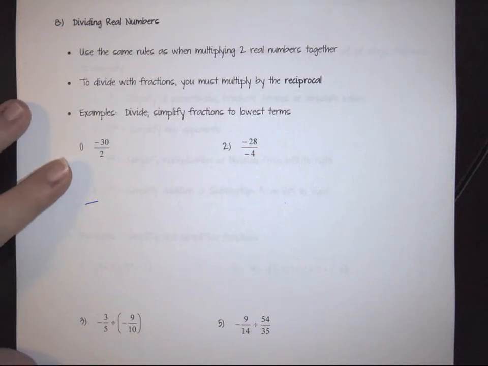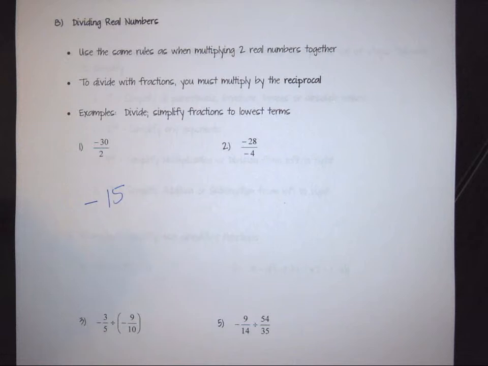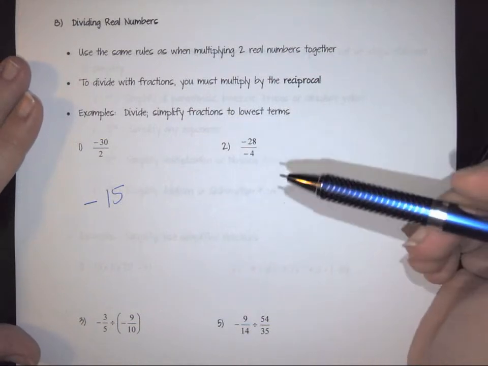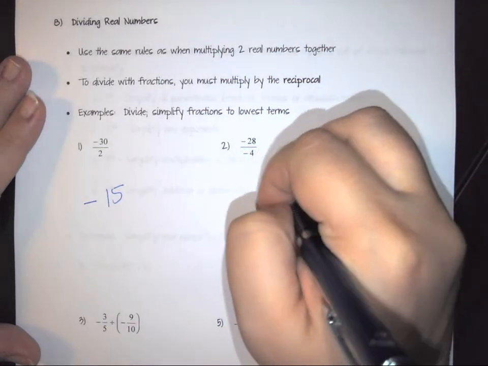And then 30 divided by 2 gives you 15. If you're not comfortable with that, please make sure that you are using that basic calculator to do your work, the basic scientific calculator. Now over here on the second one, I have a negative over negative, which means my result is positive, and 28 over 4 gives me 7.